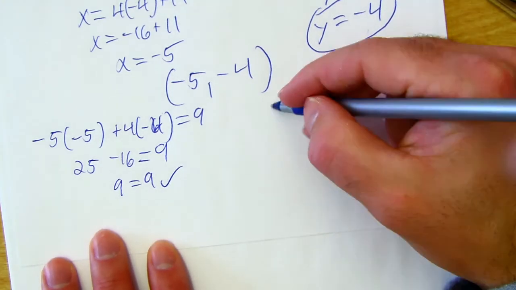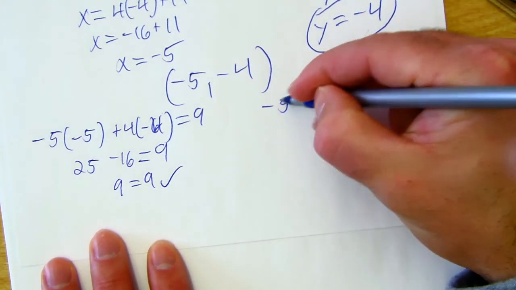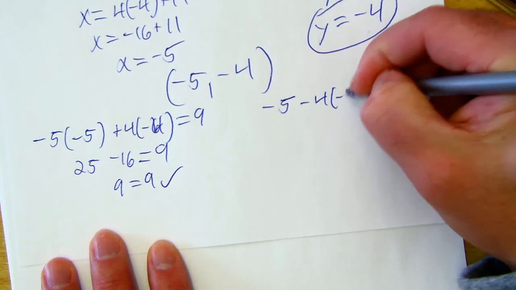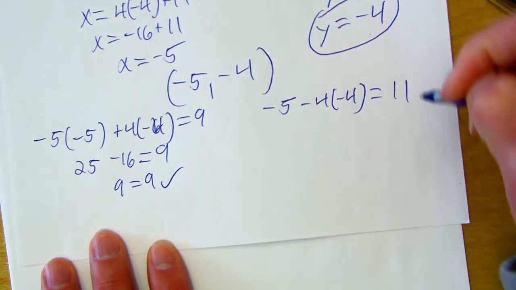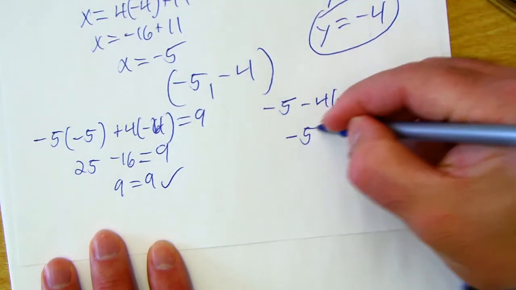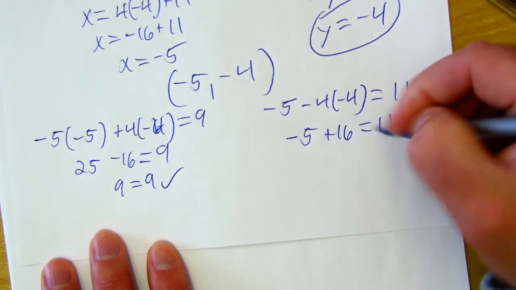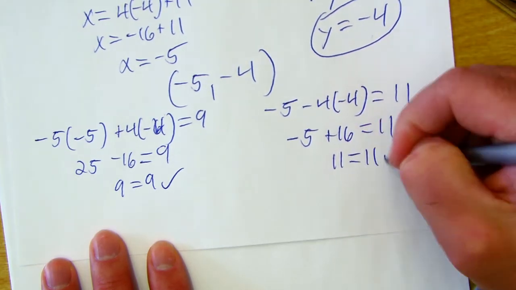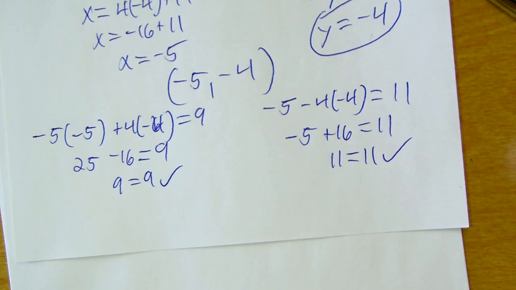Second equation, you have x, so it's negative 5 minus 4 times negative 4 equals 11. So we're going to have negative 5 plus 16 equals 11. Negative 5 plus 16 is 11. You get 11 equals 11. So everything works out. So you don't have to check your answer, but it's always a good idea to.